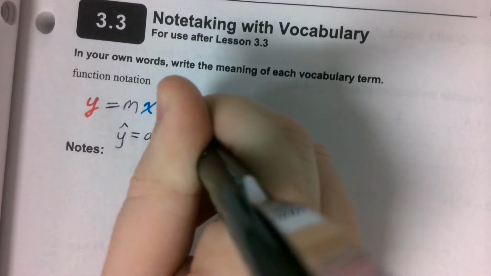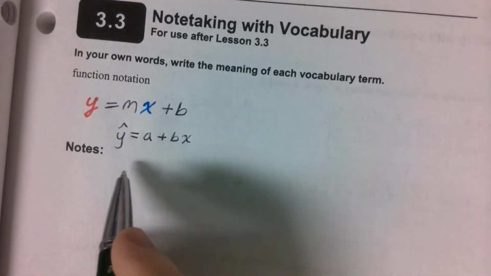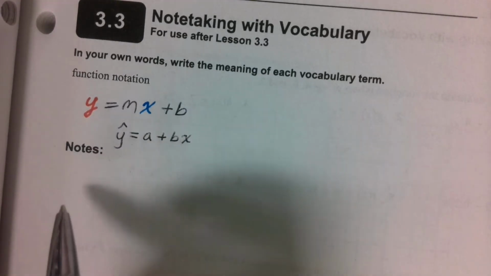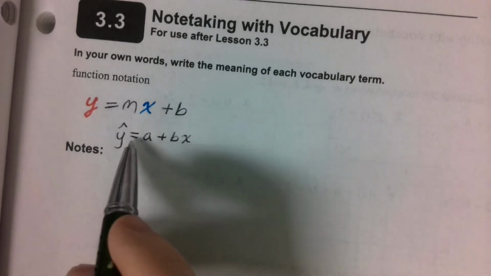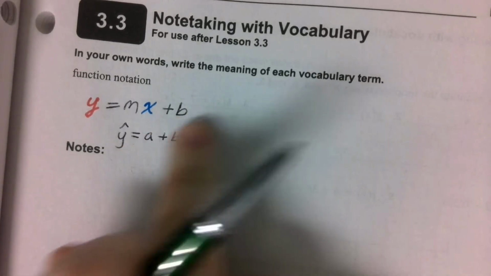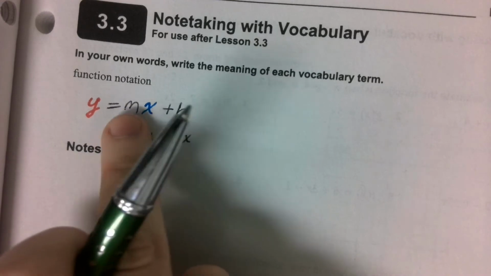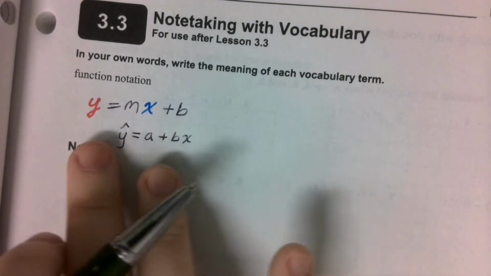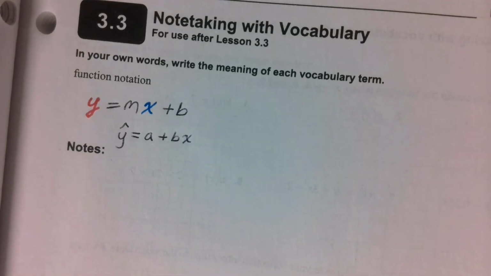In statistics, we use these as our variables. We use y with a little hat on it, which is, yes, literally called y hat, equals a, to show our y-intercept, so a and b are the same, and instead of m of x, we use b of x. You don't need to memorize this formula, not at all, not at least until you take statistics. But I just want to show you that there are a lot of ways to represent this formula.